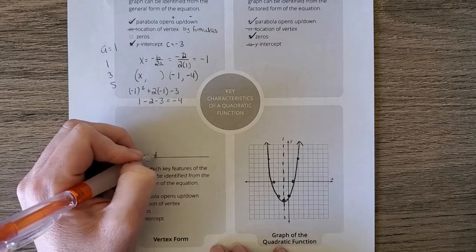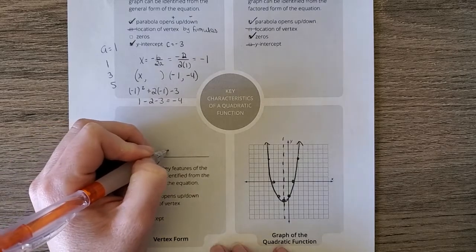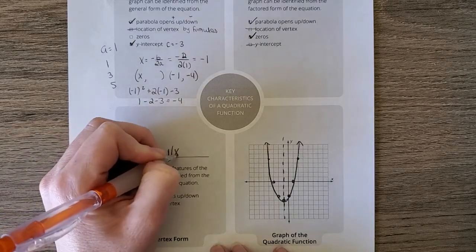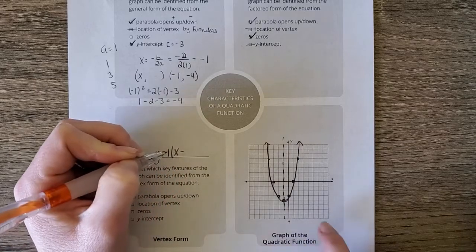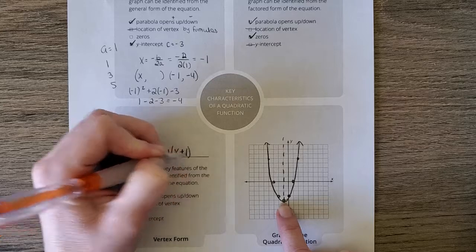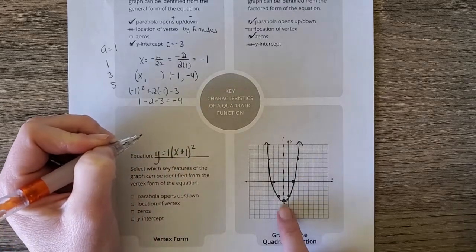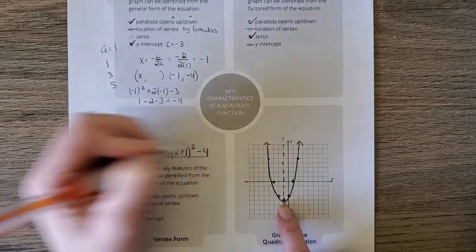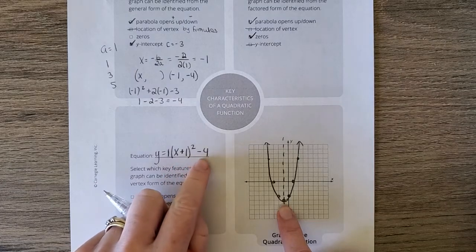Okay, and then we're going to go to the equation in vertex form. To write the equation in vertex form, y equals a, which is 1, and then x minus, what is the x value of the vertex? It's negative 1, so it's going to become plus 1 squared, and then it goes down 4, so minus 4. The vertex is negative 1, negative 4.